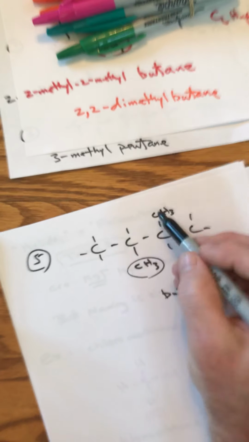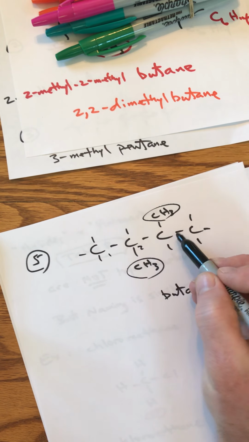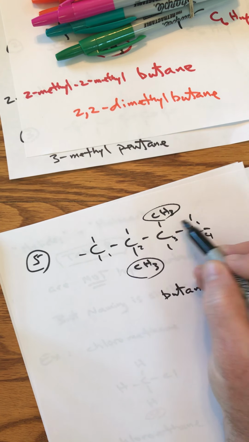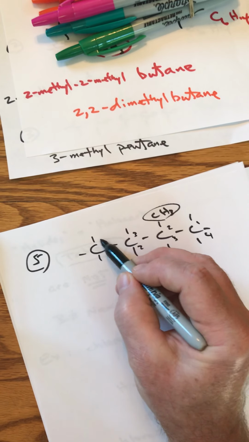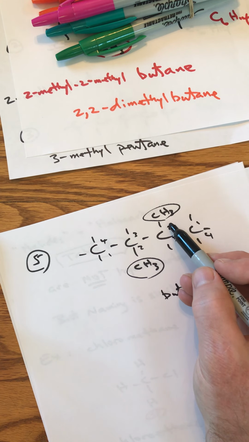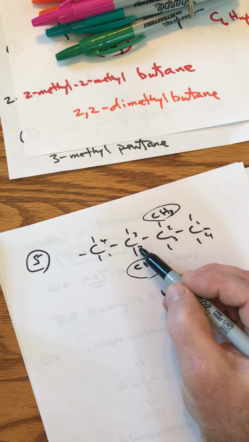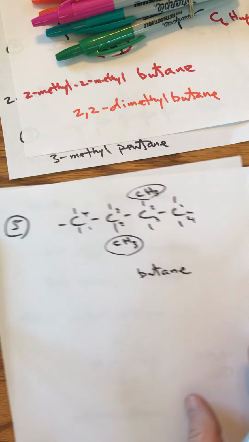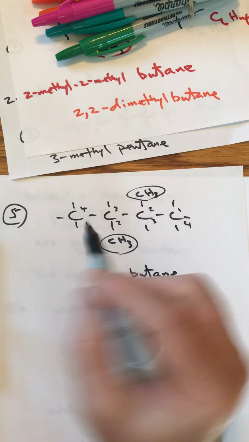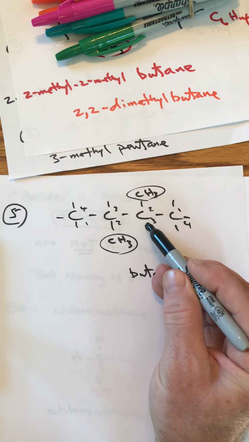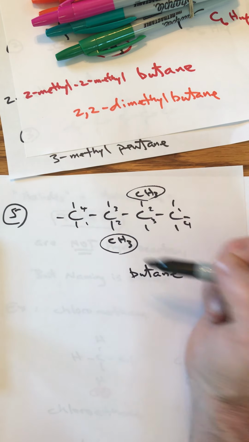It's got a methyl here and a methyl here. Either way, on the second and on the third. But I can't call this one number 2 and that one number 2. You have to count from one direction. So you can't count this way and that way. So if this is number 2, this is number 3.